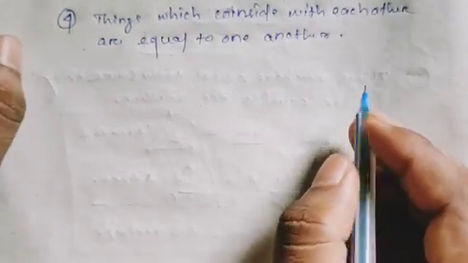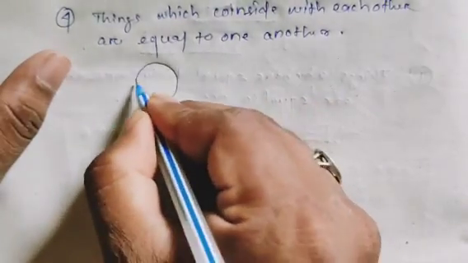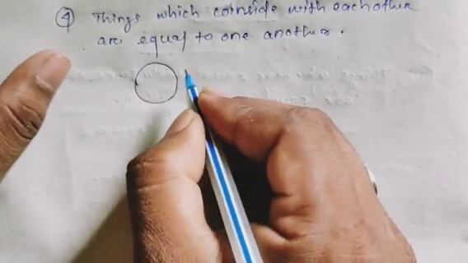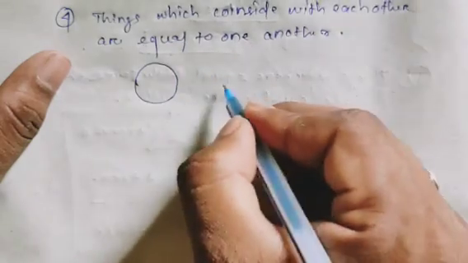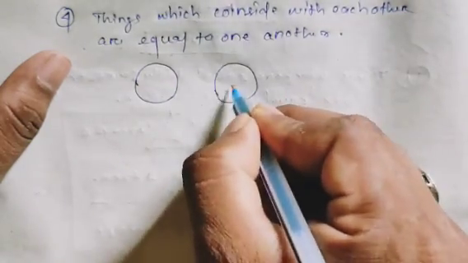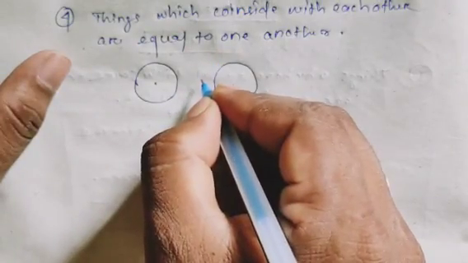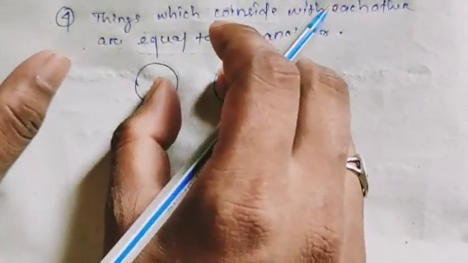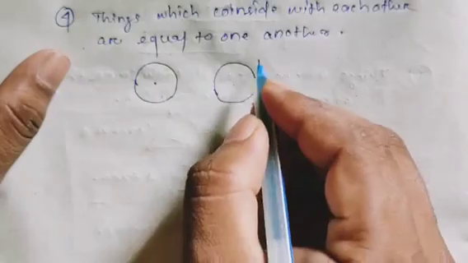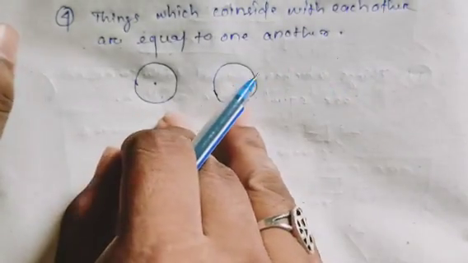What is the meaning? Let us consider this is a surface. If I put another surface upon it, and these two surfaces coincide, then we can say that these two are equal to one another.